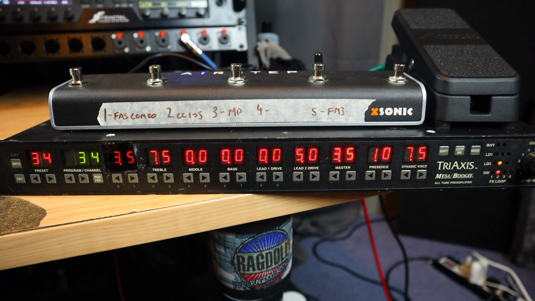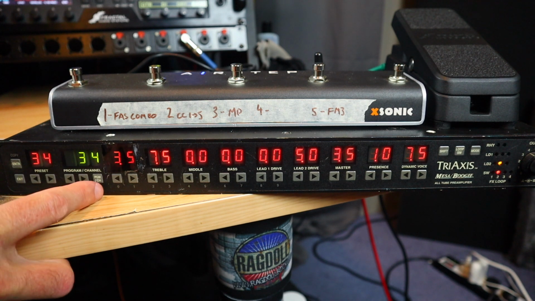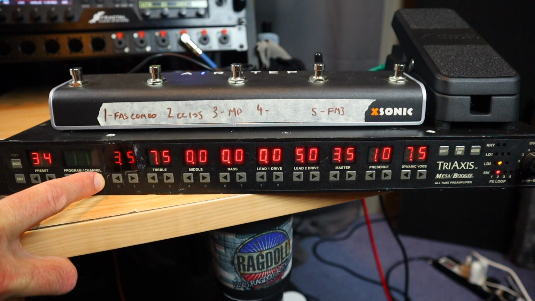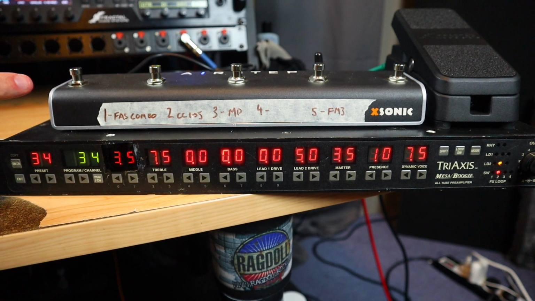So what we first need to do is make sure that our MIDI controller, which is the Xsonic Air Step right here, and I've got a Fractal EV2 expression pedal hooked up to it, more about that in a second, are on the same MIDI channel. So if I press this program/channel button here, the Triaxis is on MIDI channel 1, and I've set my Air Step commands on MIDI channel number 1.